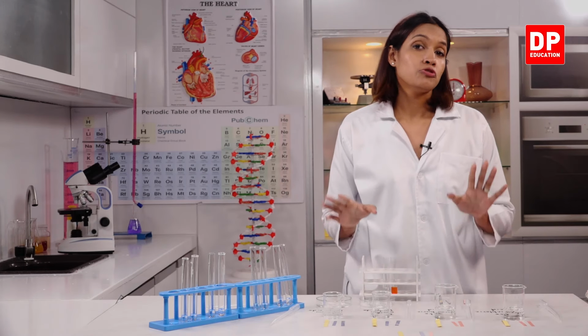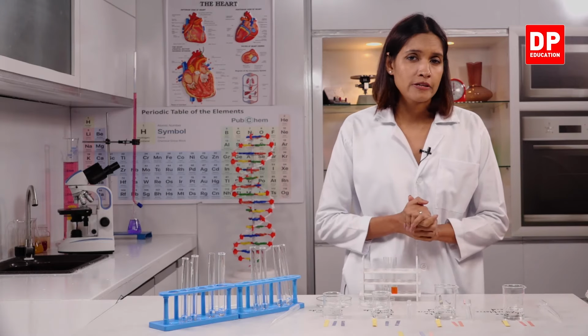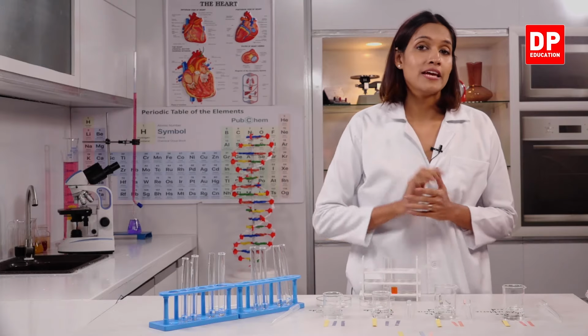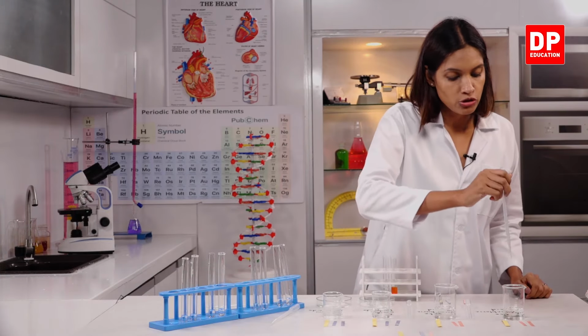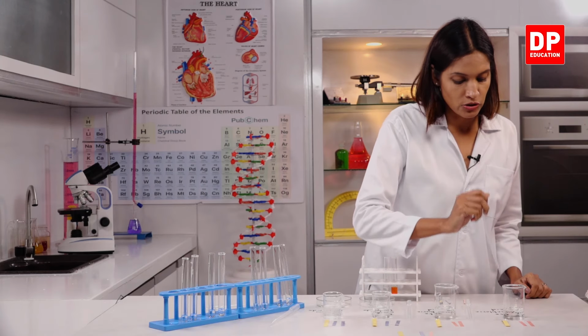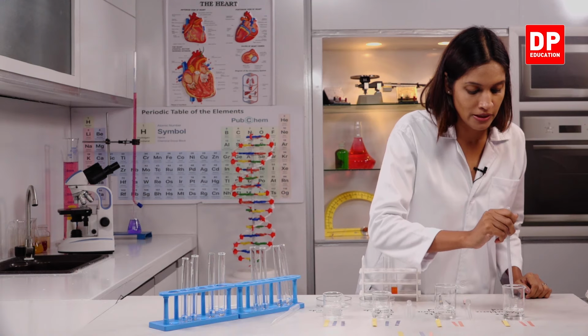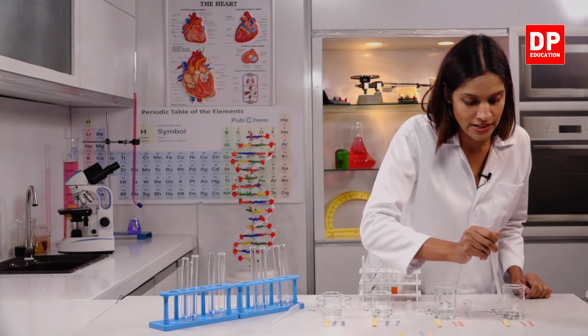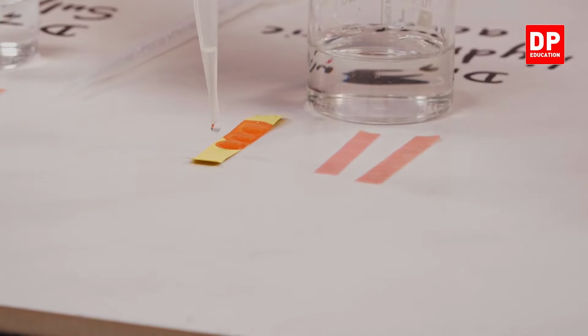Now we are going to move to our step 2. That is doing the same activity with pH paper. So what is the color of the pH paper? That is yellow color. So first of all, I will put a few drops of dilute hydrochloric acid onto pH paper. I explained to you that pH paper gives a color range. Look what happens, children. What is the color? It is red color with dilute hydrochloric acid.